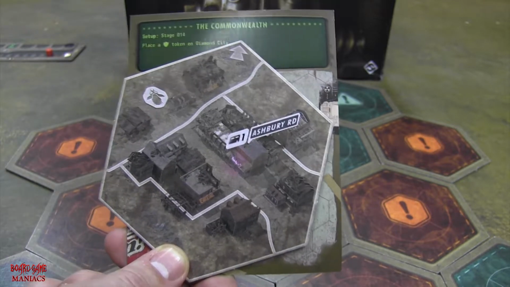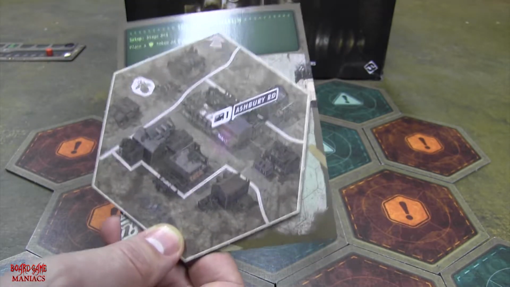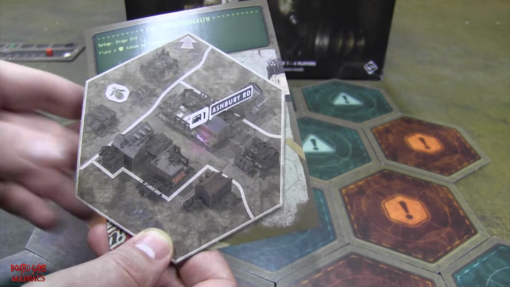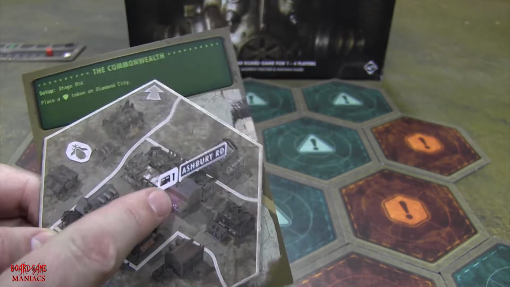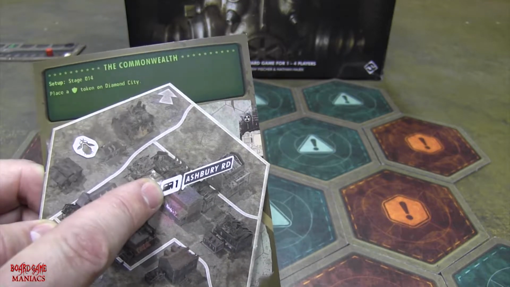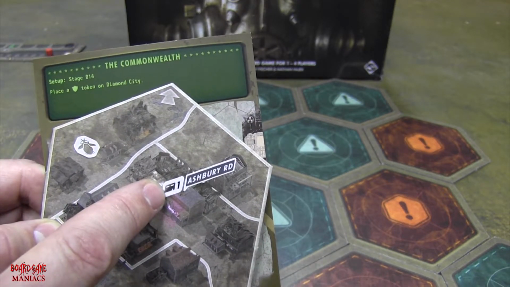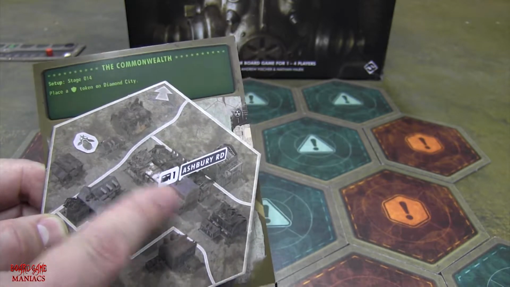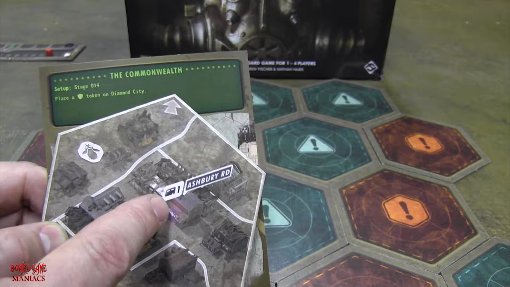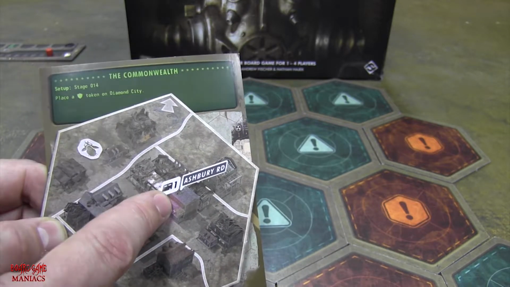So therefore, all the map tiles are going to be flipped over the same way, and there's not anything backwards or what have you. So when you set that up, it shows you here, this is the location. This is Ashbury Road. And you have a little icon here. There are 2 different types of icons: settlement icons and wasteland icons. This one here looks like a little RV, or a little house. That is a settlement icon.